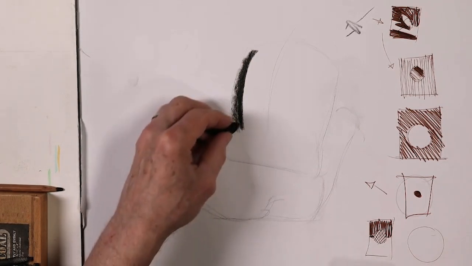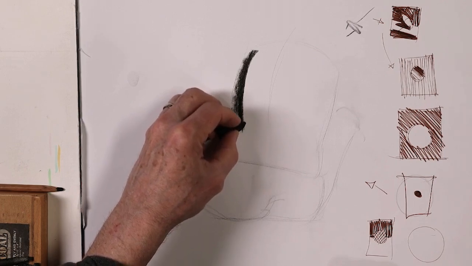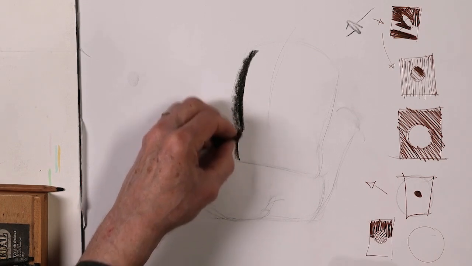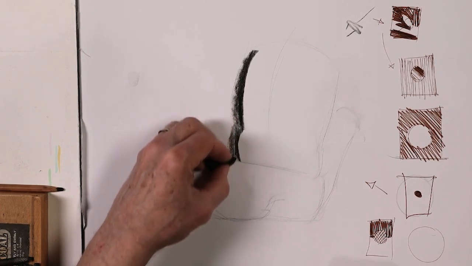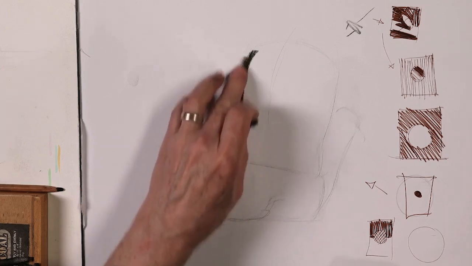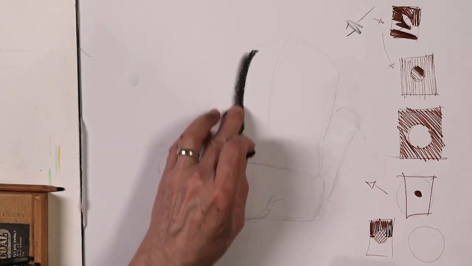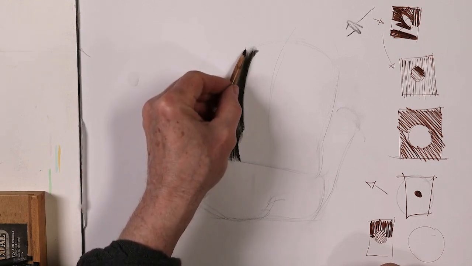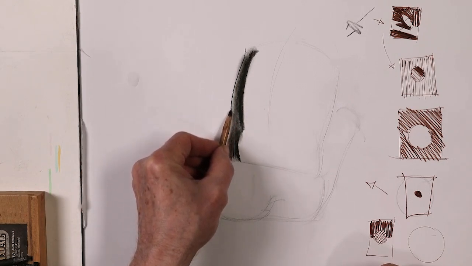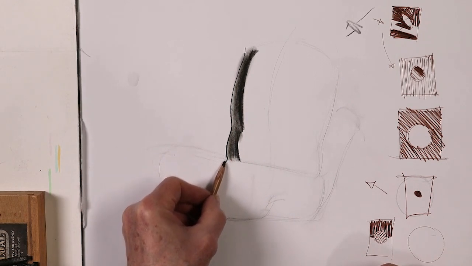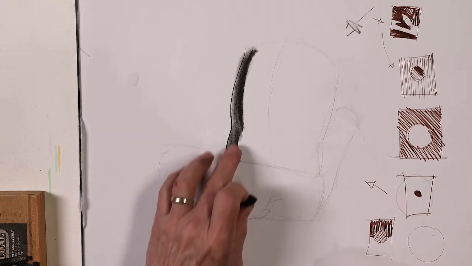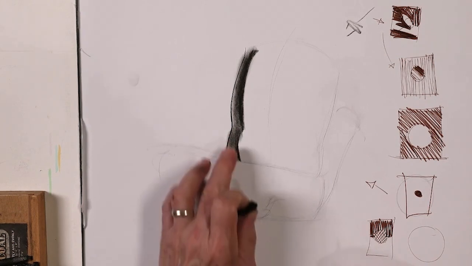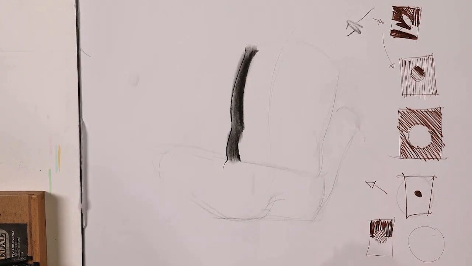If that form bumps against the next slightly bulging form, I'll have a slight bump between the next bulging shadow. Like so.